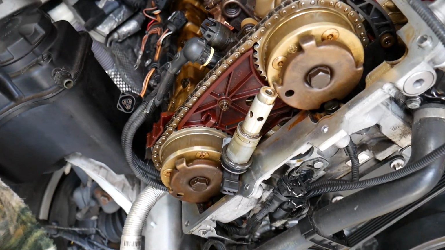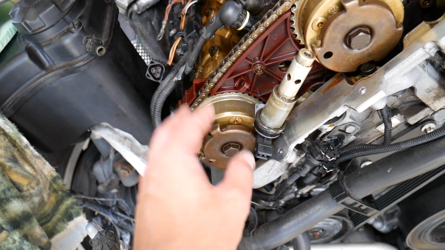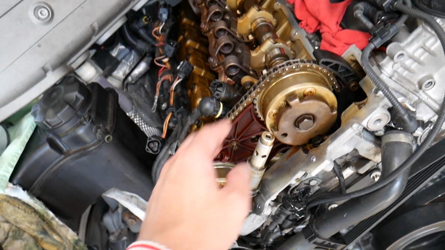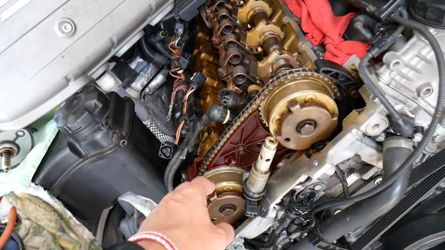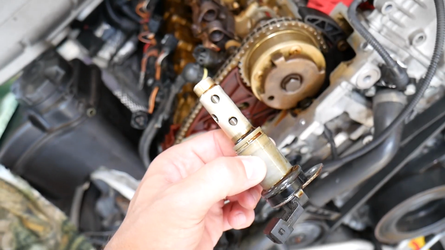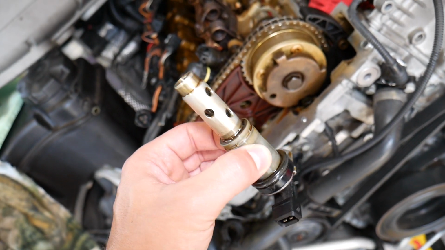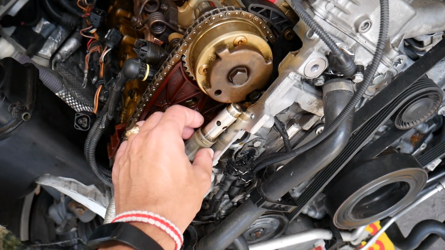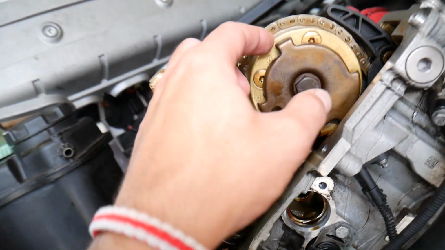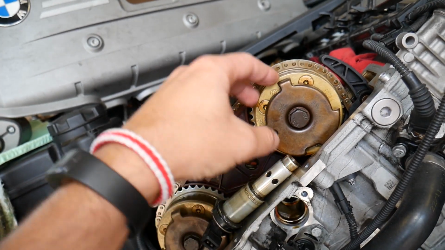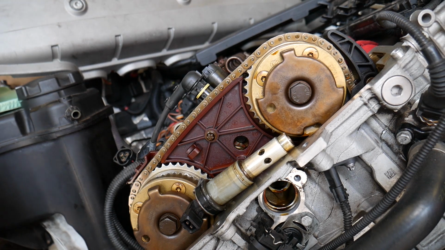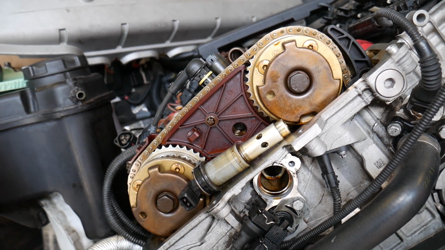This car has a dual VVT variable timing system, one on the intake, one on the exhaust side. We have solenoids that actually control the variable timing. This is known as the solenoid. It has different holes and oil flows through these holes, so it depends if it's open or closed. The oil will go through different canals and that will advance or retard the timing on your car. So that's how it works.